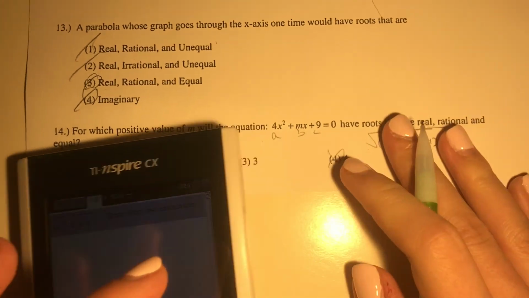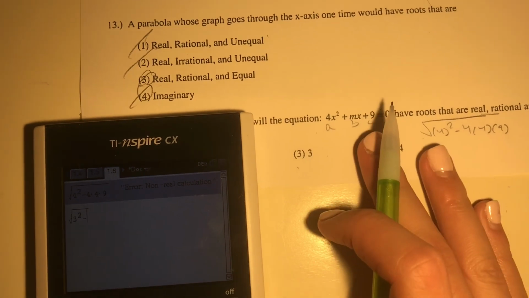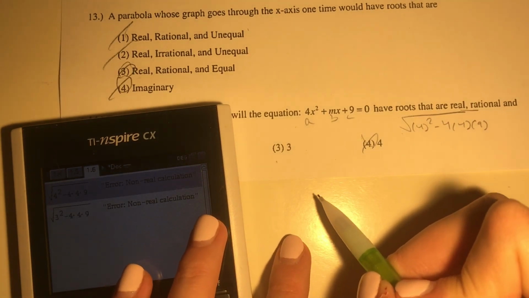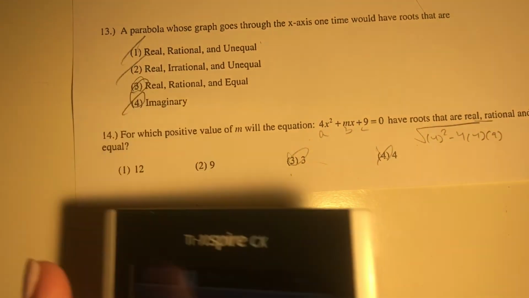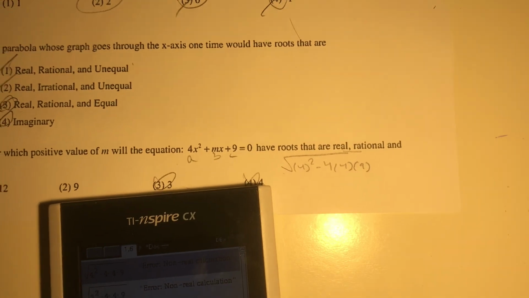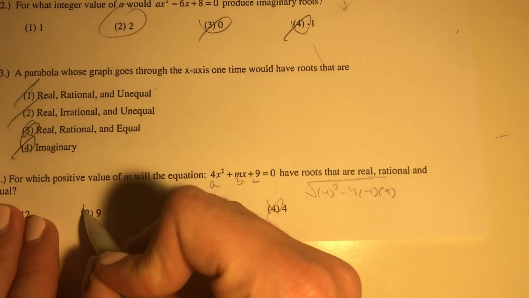So let's just cross that choice 4 out. Now we're going to try 3. Square root of 3 squared minus 4 times 4 times 9. Oh, it says error, non-real calculations. You know that this is going to be imaginary. Now we're going to try this again, keep plugging and chugging, for 9. 9 squared minus 4 times 4 times 9. Oh, it says non-real calculation. So we're just going to cross that out.